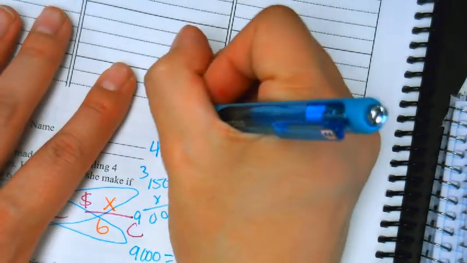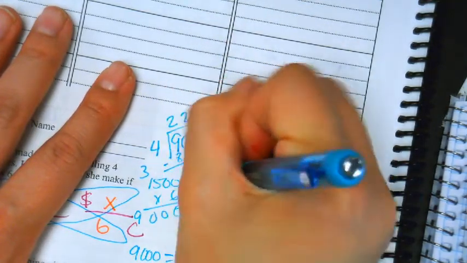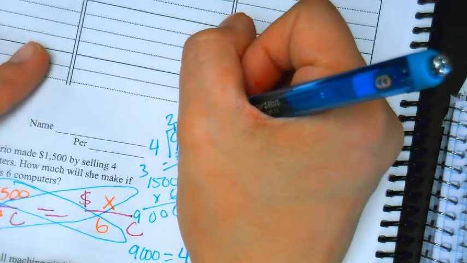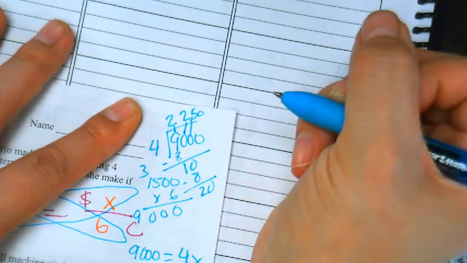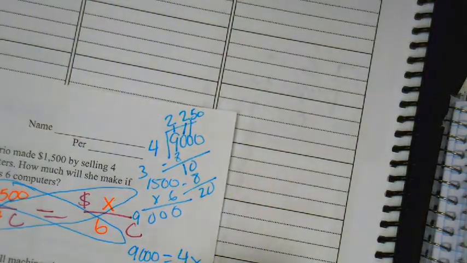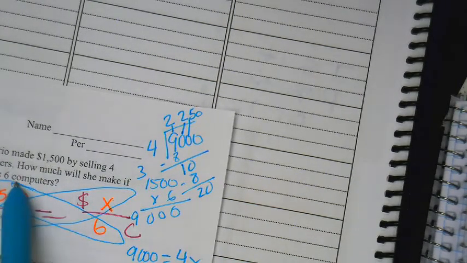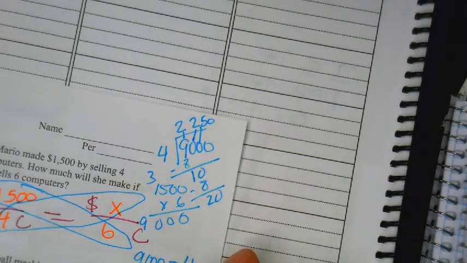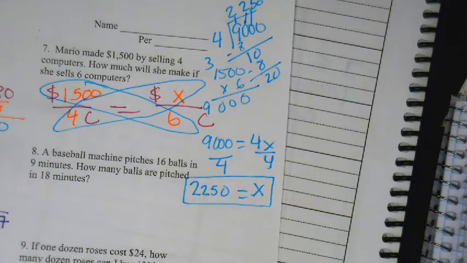Go at your own pace, kids. Go at your own pace. $2,250. Not 225. Anyway, 4 is 1,500, so 6 has to be more than 1,500. So x is 2,250. So the first thing I will grade on Friday's quiz is your proportion. Then the second thing I will grade is the actual answer.